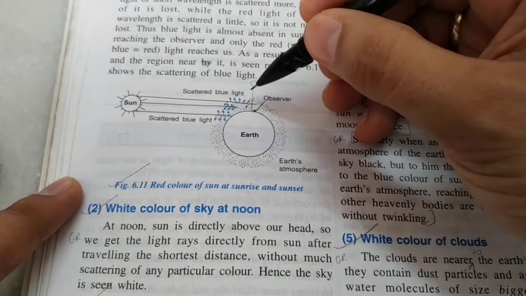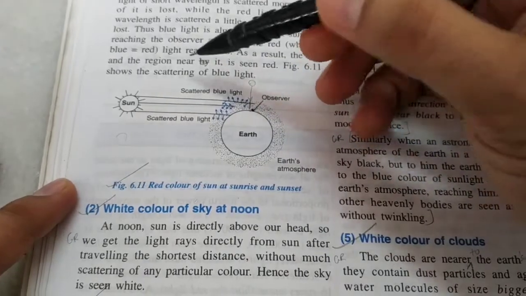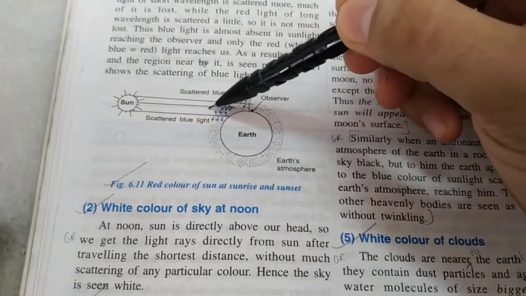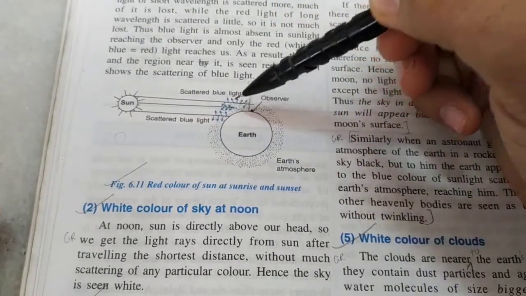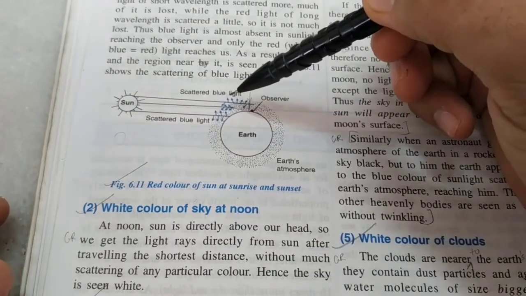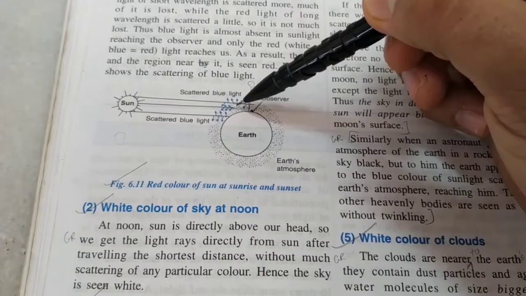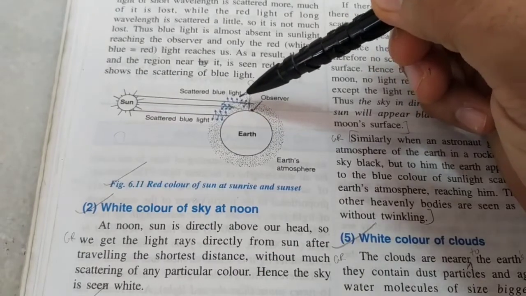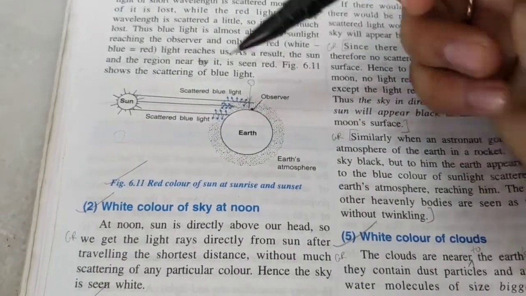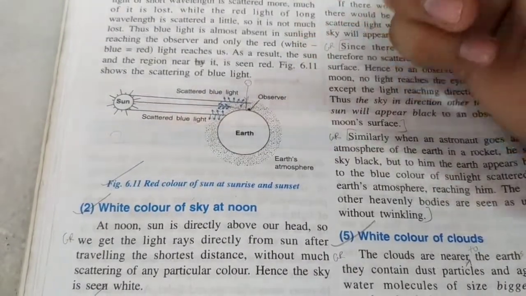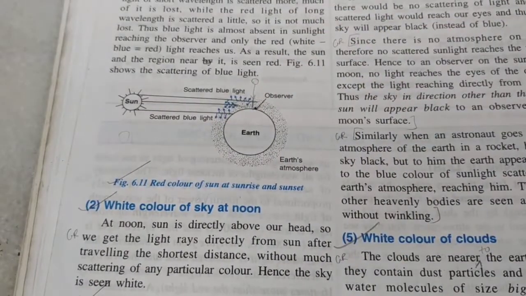On the other hand, when the rays come at an angle and travel a long distance across the atmosphere, then the blue light is scattered more and the red light is scattered less. So the sky appears blue. And at the same time, I would like to point out that when the sun is setting, at that time, the distance traveled by the sun's rays is maximum.